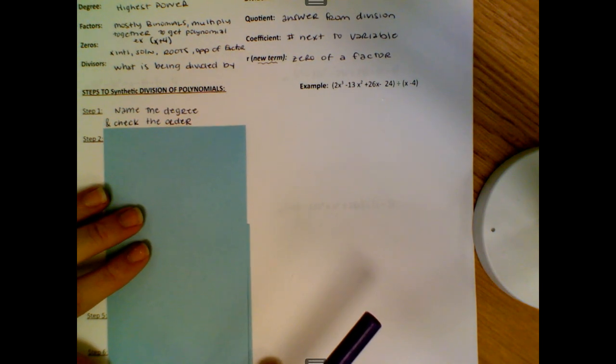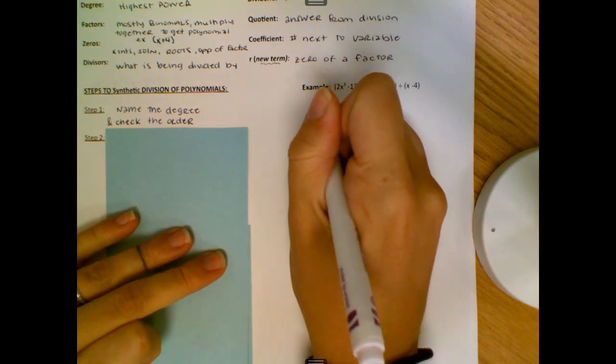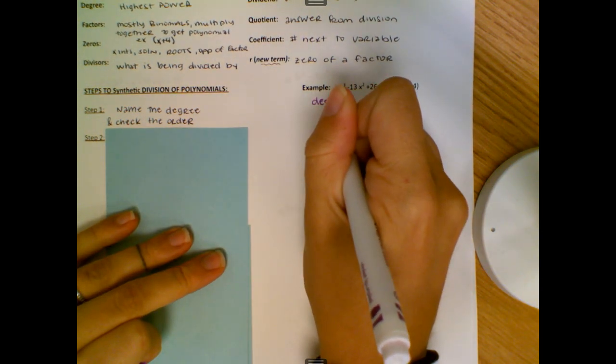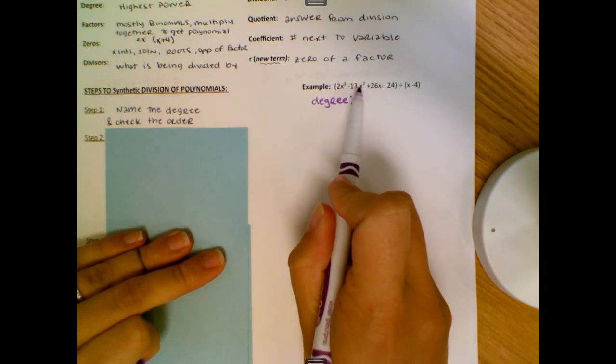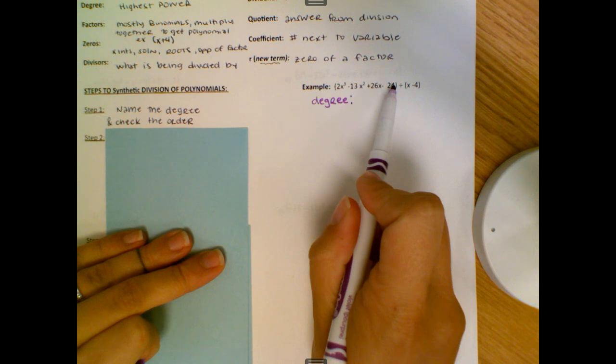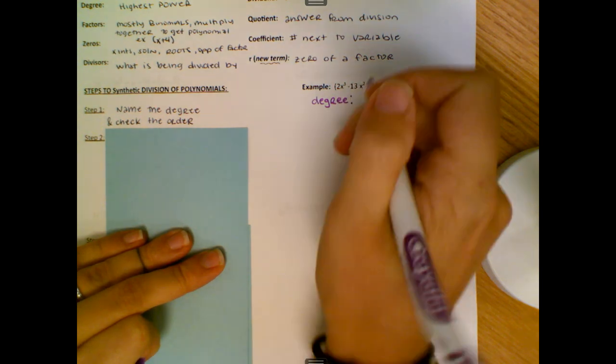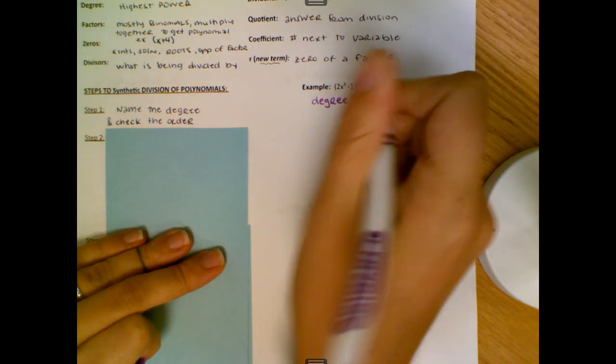So again, the problem is going to start out. It's going to be given a polynomial. Say, okay, what is this divided by this? So step one. You're going to name the degree of the polynomial and you're going to check its order. So you're going to write literally degree. And to name it, you look at all of the x's and say, what's the highest degree? Oh, the highest power is 3, so the degree is 3.